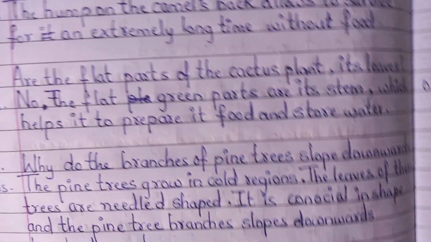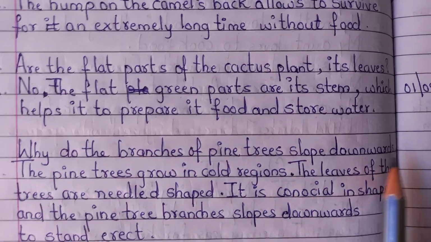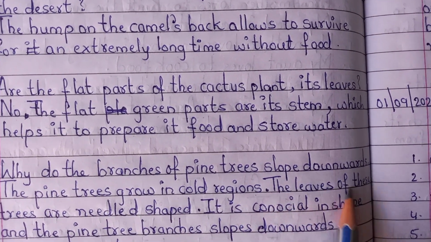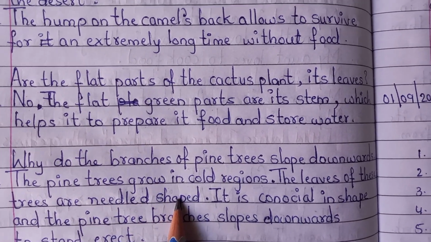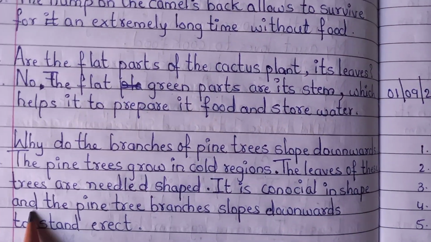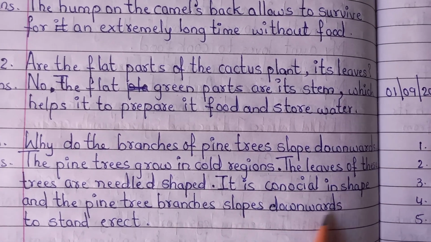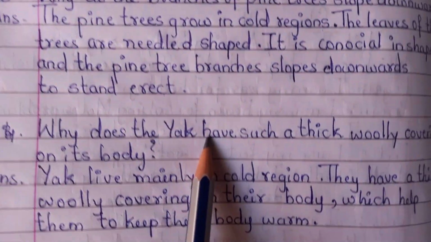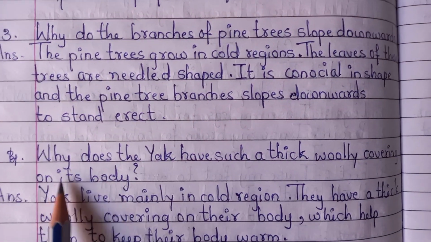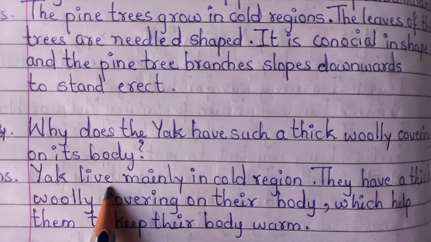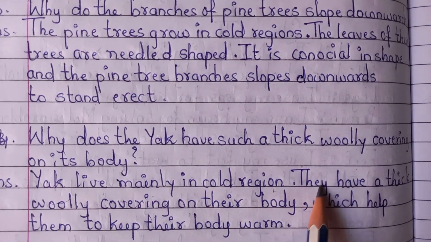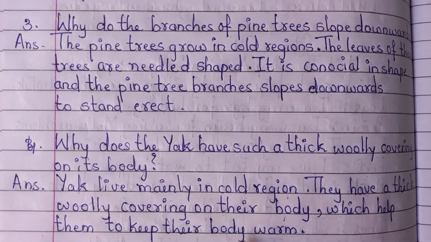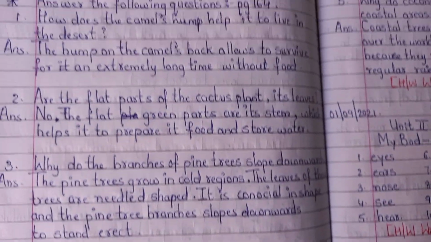water. Third one. Why do the branches of a pine tree slope downwards? Answer is, the pine tree grows in cold regions. The leaves of these trees are needle shaped. It is conical in shape and the pine tree branches slope downwards to stand erect. Then come to question number 4. Why does the yak have such a thick woolly covering on its body? Answer is, yaks live mainly in cold regions. They have a thick woolly covering on their body which helps them to keep their body warm. So these are the 4 questions that you have written.